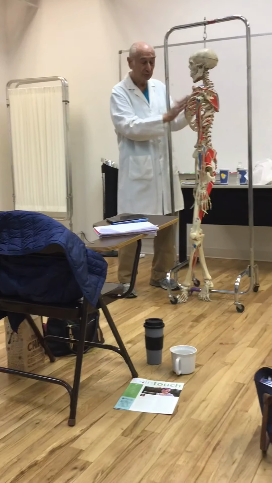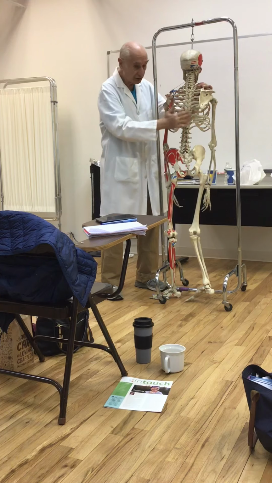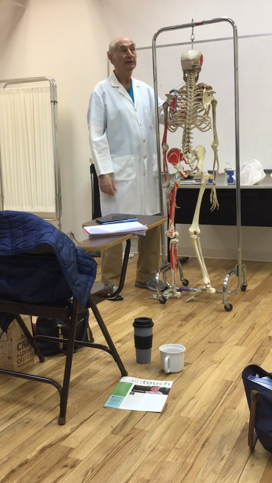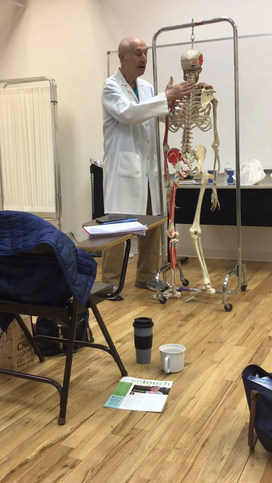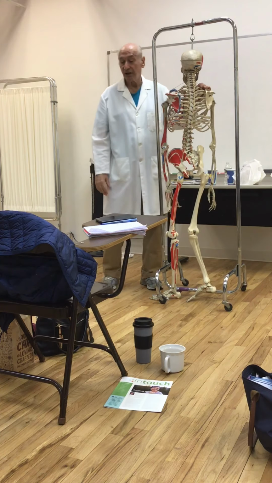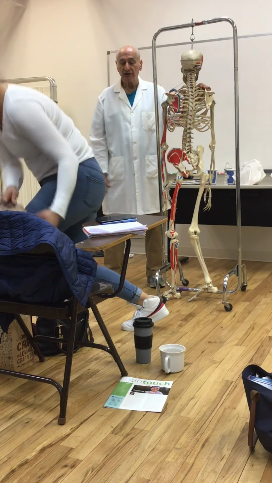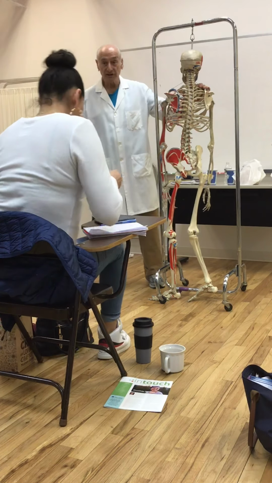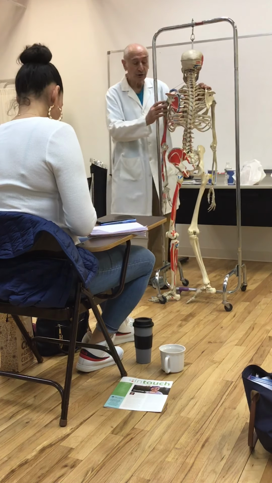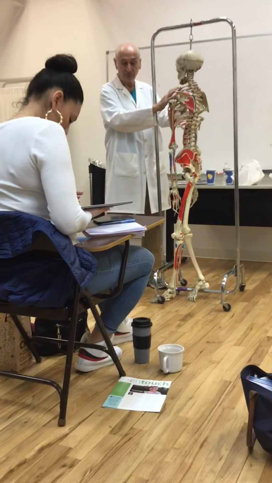I've seen that question on a lot of tests. The only shoulder joint muscle with its origin on the vertebral column is latissimus dorsi.